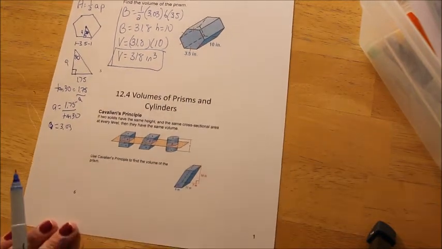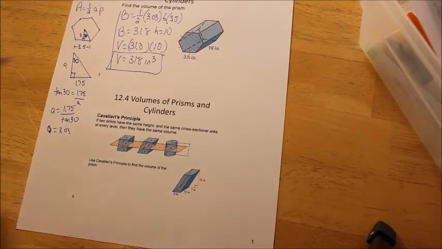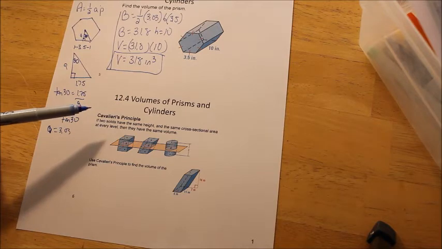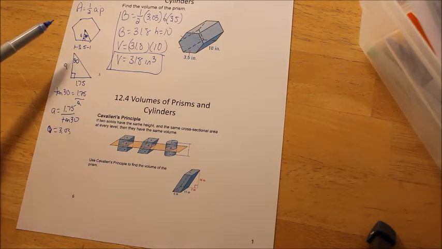The last thing we're going to do is pretty much nothing real new. It's just a principle that I've seen here and there throughout, sprinkled on ACT questions. I've just seen it around. It's nothing real new.